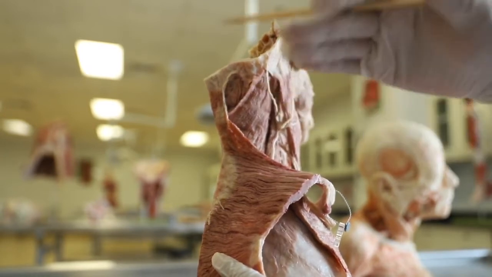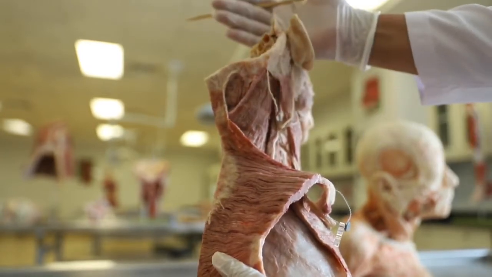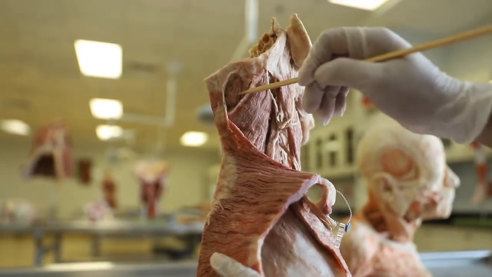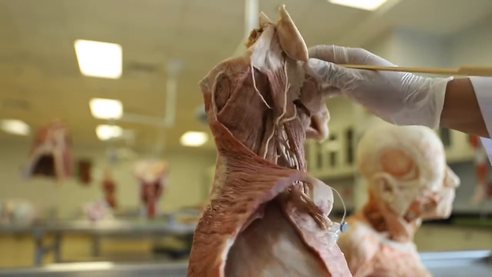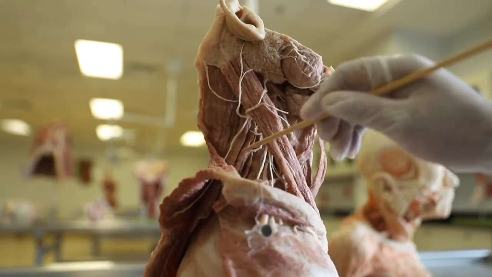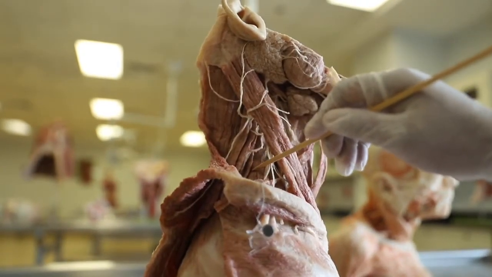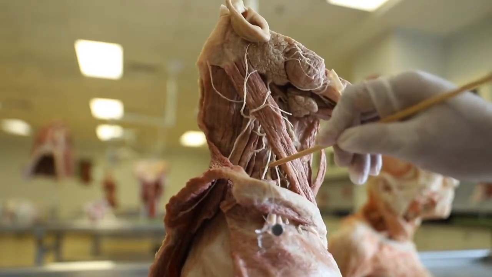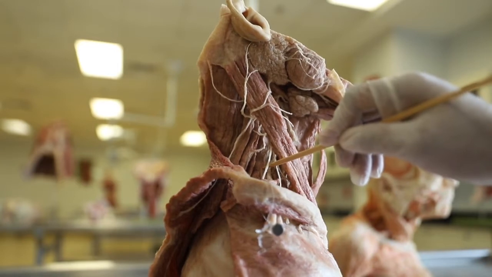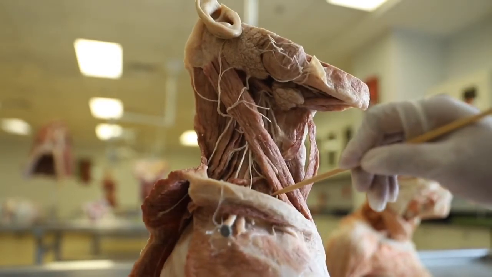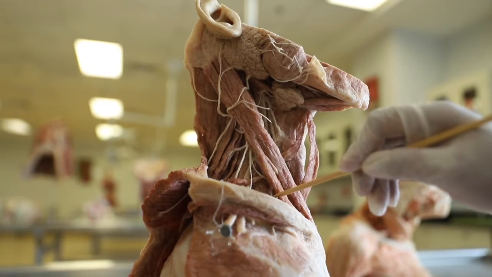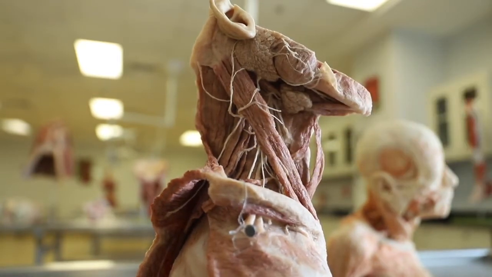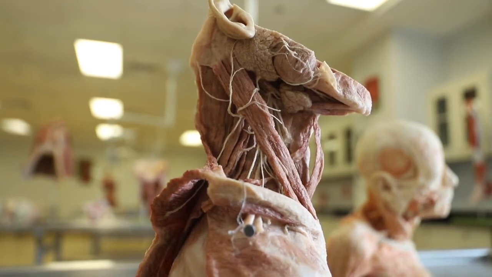Both of them, capitis, means related to the skull. Then levator scapulae, here is scalene medius, and here is scalene anterior. This is the group of muscles that form the floor of the posterior triangle.